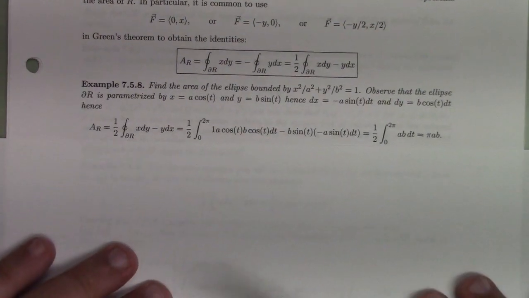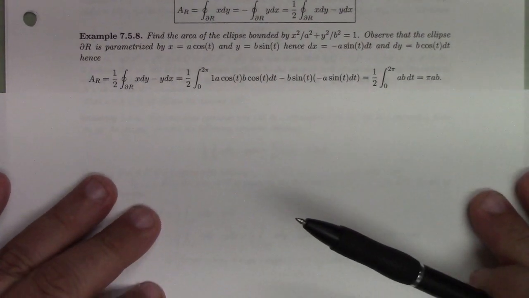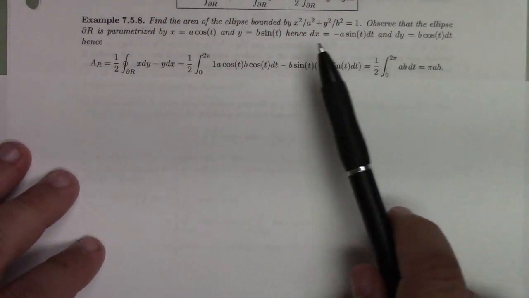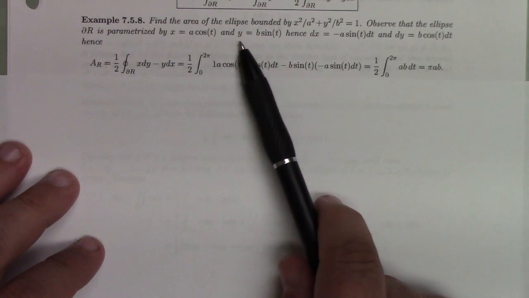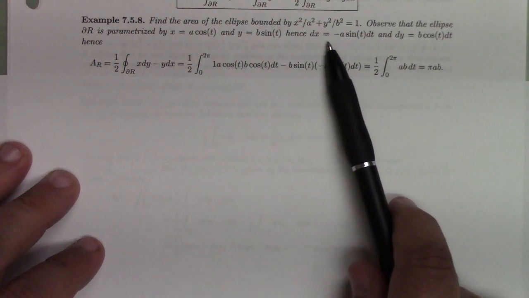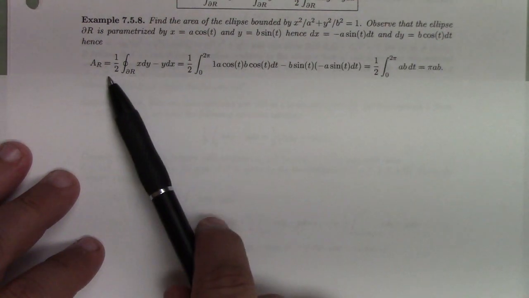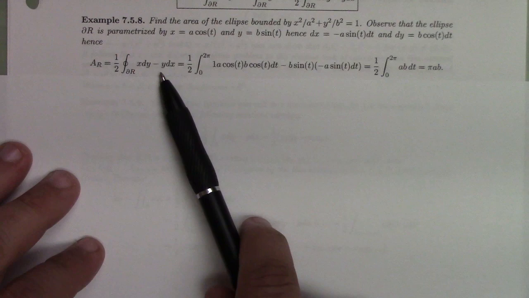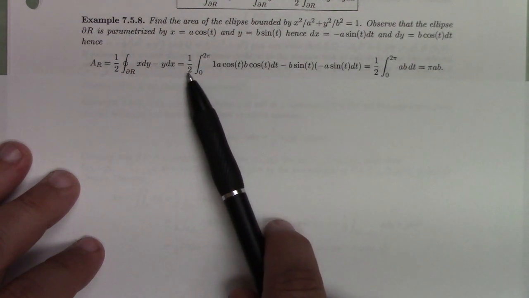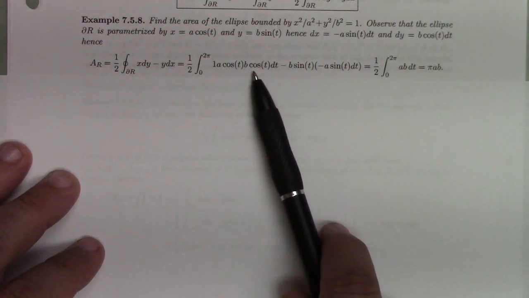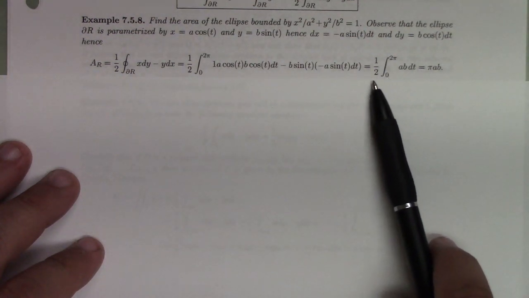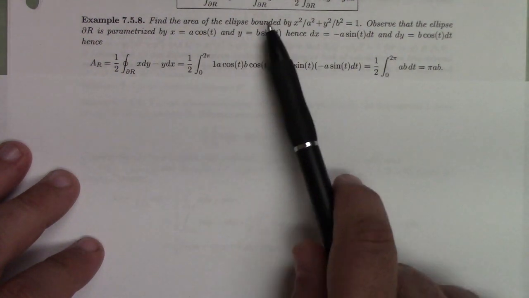If you want to find the area of the ellipse bounded by x squared over a squared plus y squared over b squared equal to 1, you could parameterize that by a cos t, b sine t. So dx is that, dy is that, and so we can calculate the area by doing this little trick here using Green's theorem. And x dy minus y dx is exactly ab times cosine squared plus sine squared, which is just ab. So we integrate, and there's a half from up here.